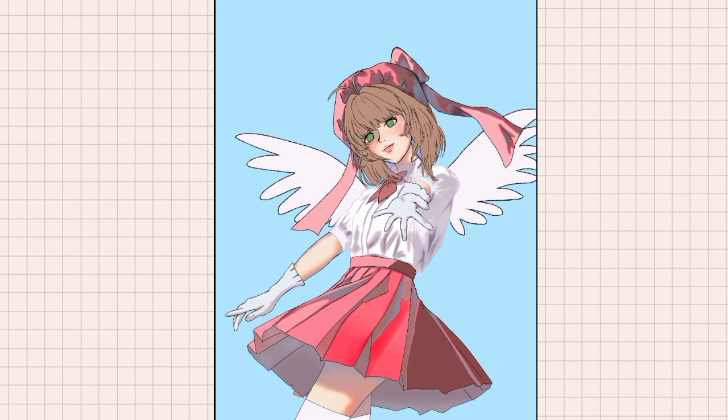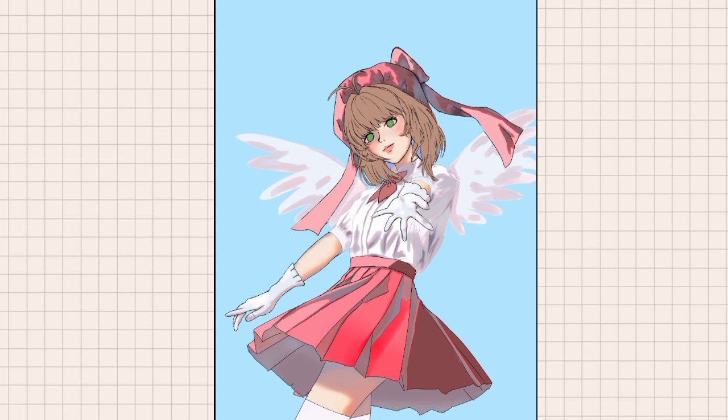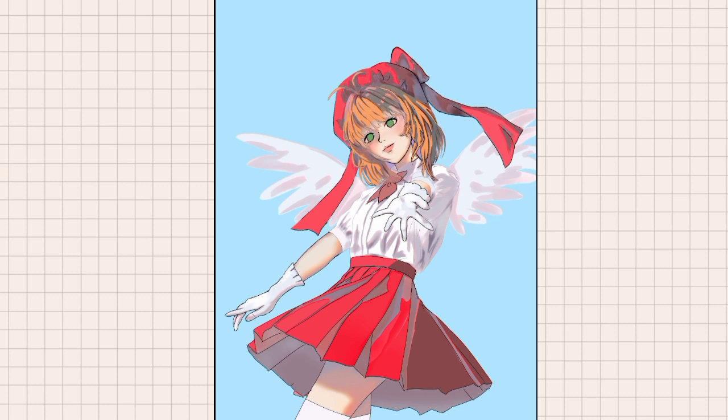Now because the light is coming from the left, I will make the left area of the skirt and her hair and everything very saturated, as I told you. And where the light is coming less, I will keep those areas less saturated, because I have to give it an illusion that it's in shadow. So that's it, that's how I draw.